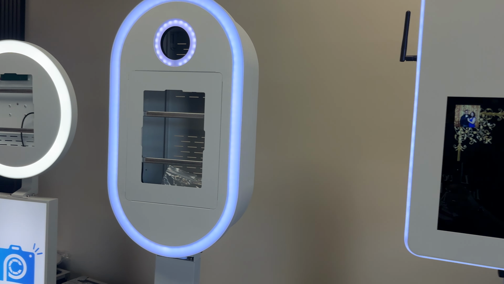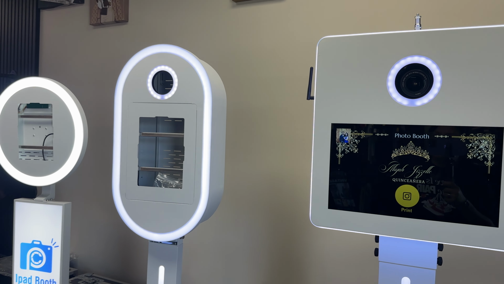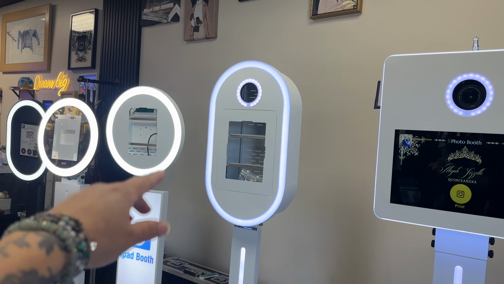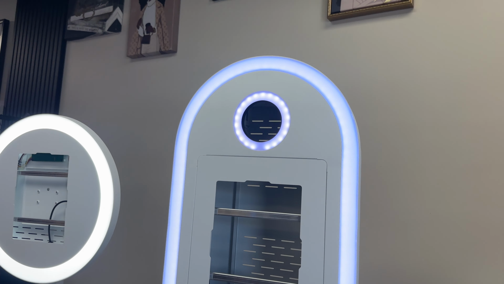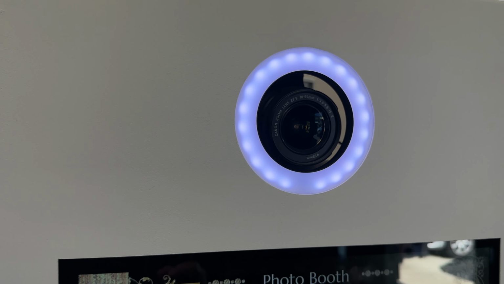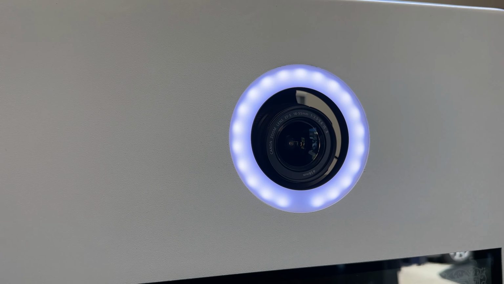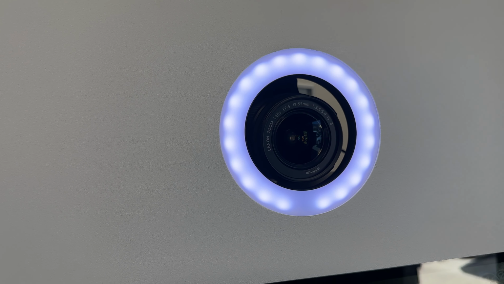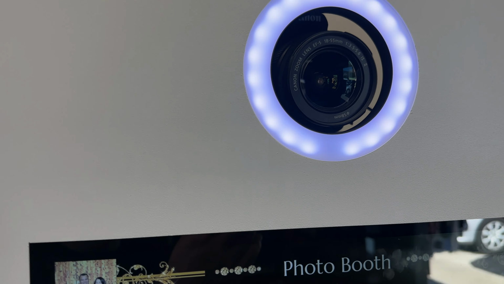Moving over to our DSLR lineup right over here, which is what we actually came here for, what's the difference between these booths? The quality is this right here, this DSLR hole. You now have the option to shoot with a DSLR, which are the high-end professional Canon cameras, Nikon, Sony, you name it. There's a couple different ones that you could take a look at, and I'll have a link in the description of the compatibility for most of the cameras that people are using. So I'll have that in the description below.